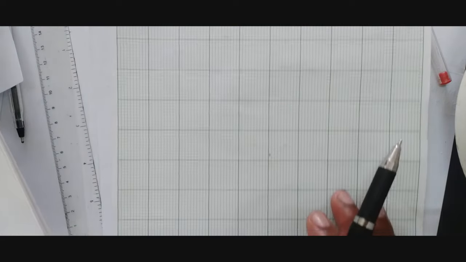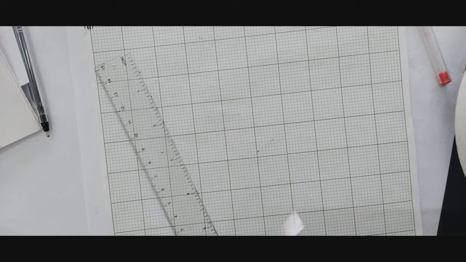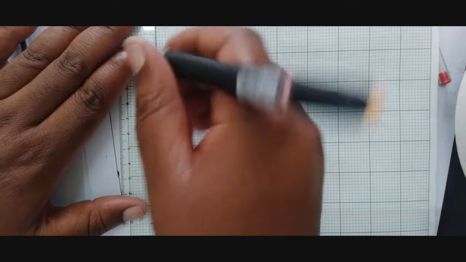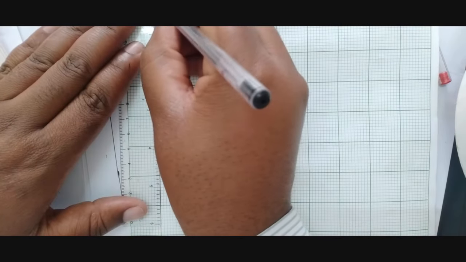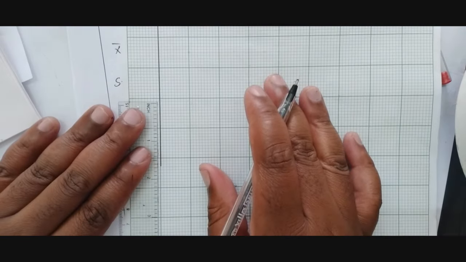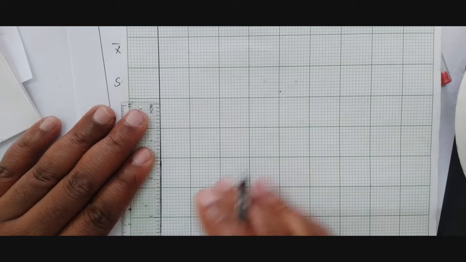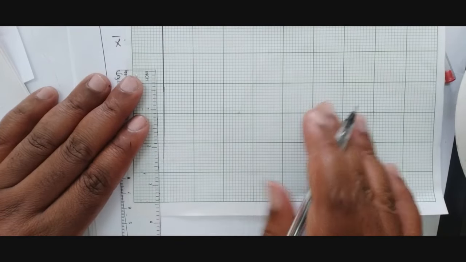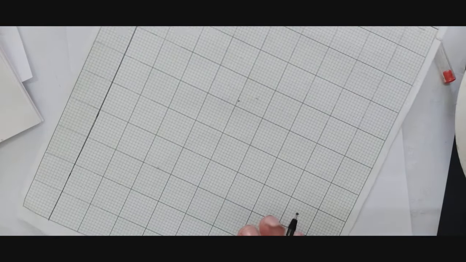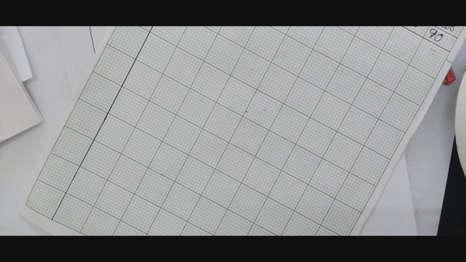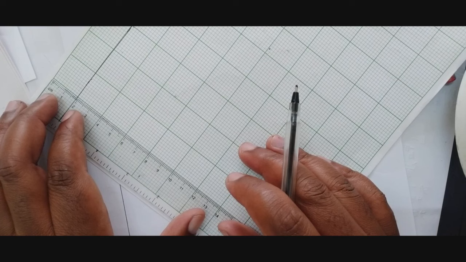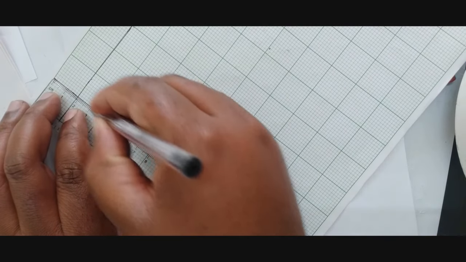So what we are going to do is you'll put up this axis, which we call the y-axis. Then we can do this one for the x-axis or the horizontal axis.